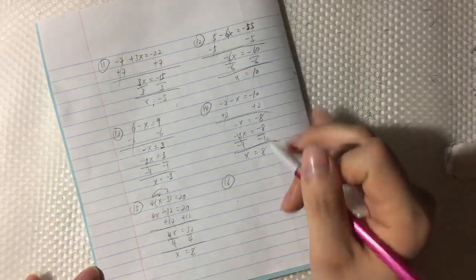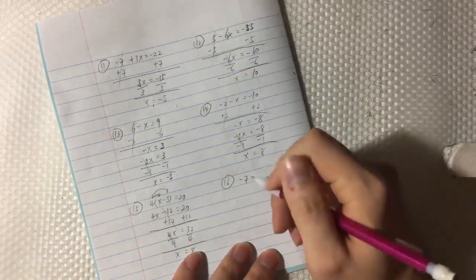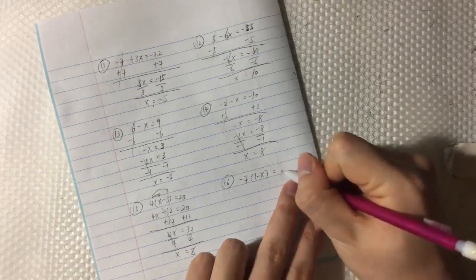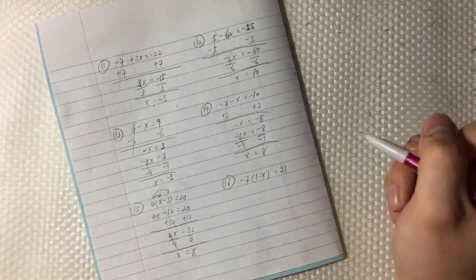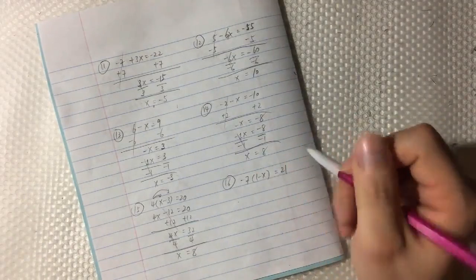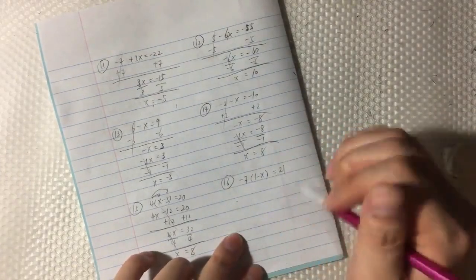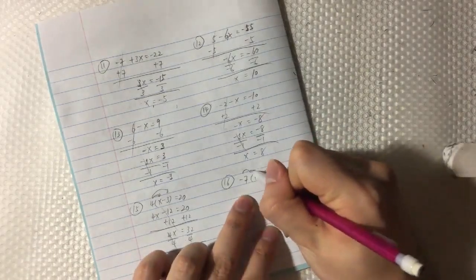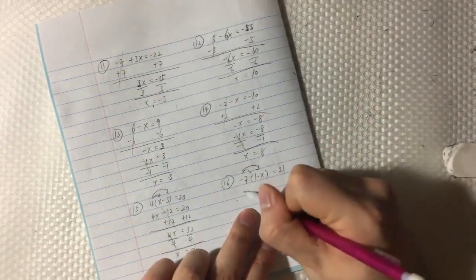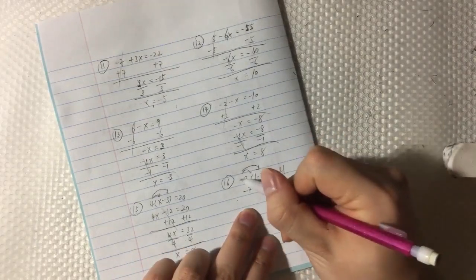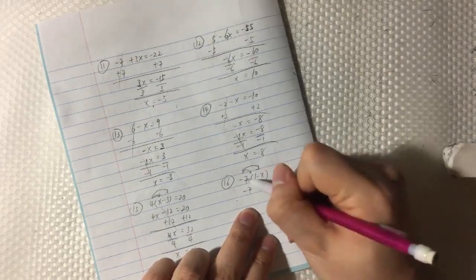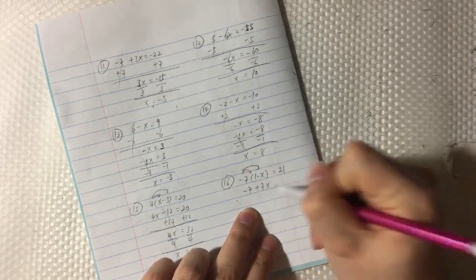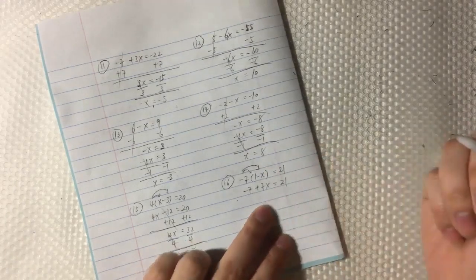Number 16. Negative 7 times 1 minus x equal to 21. When there's a parenthesis, we simplify the algebraic expression first. Distribute negative 7. Negative 7 times 1 is negative 7. Negative 7 times negative x. Double negative is positive. 7 times x is 7x equal to 21.